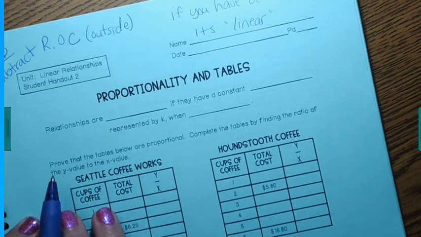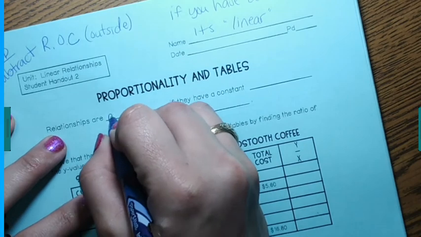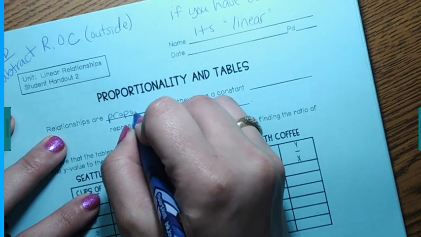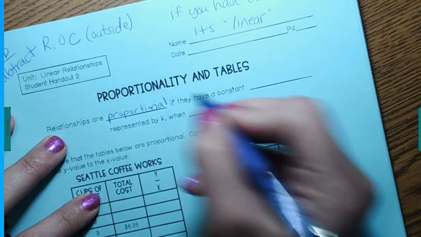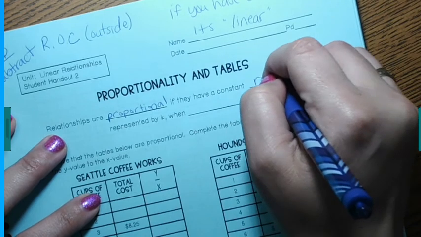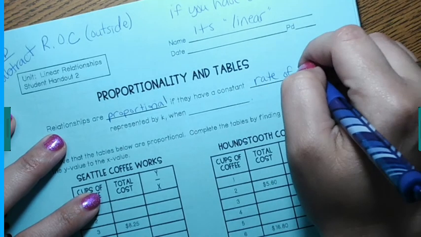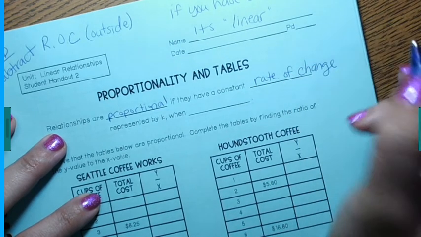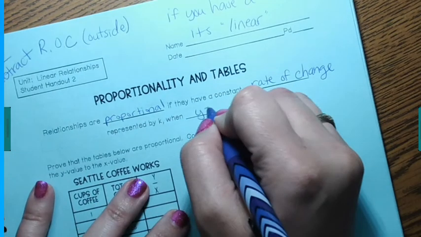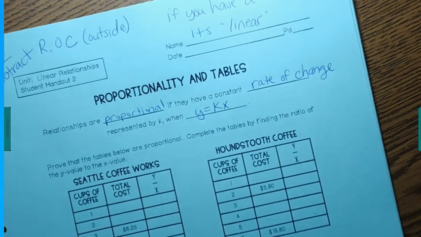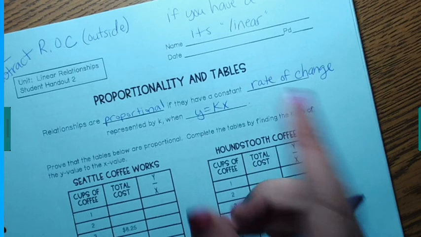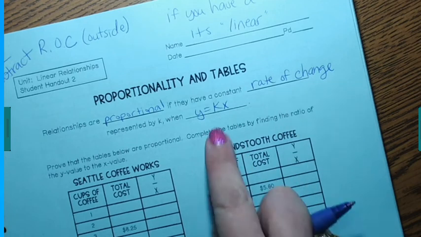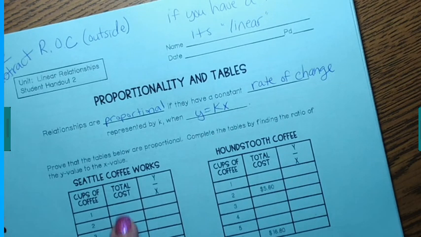So relationships are proportional if they have a constant rate of change, represented by y equals kx. So basically, once you figure out k, which we just got through learning how to do, all you have to do is multiply it by x to figure out y.